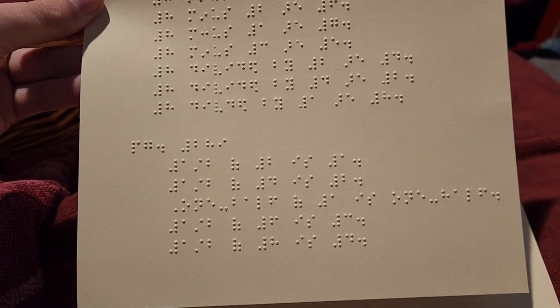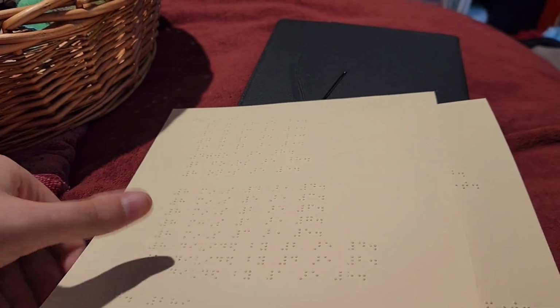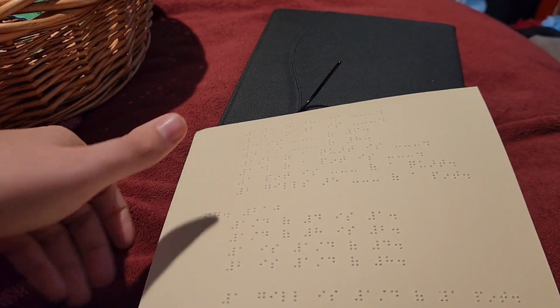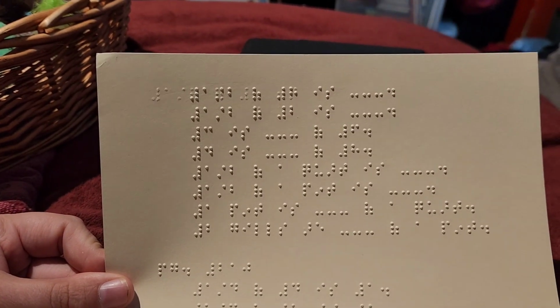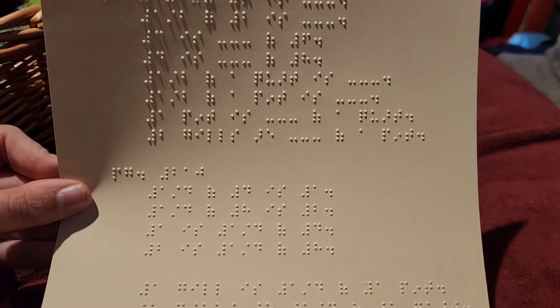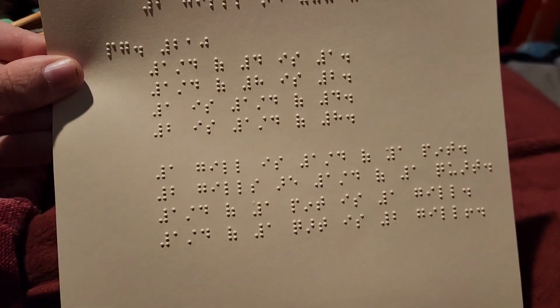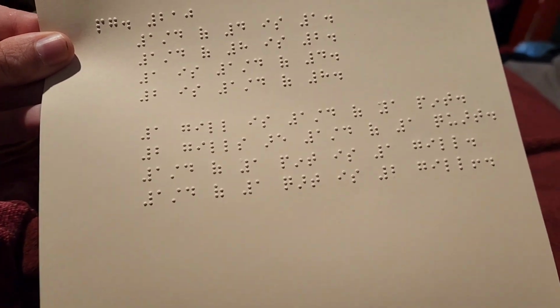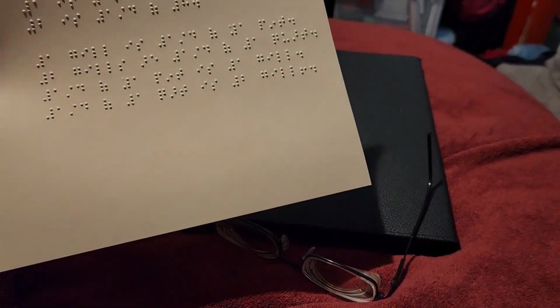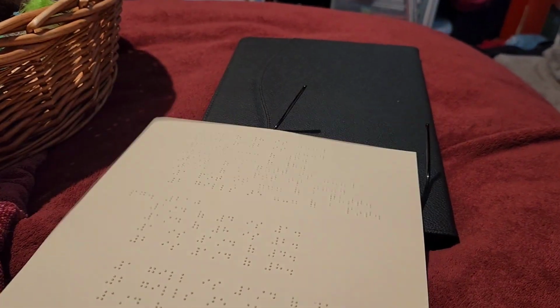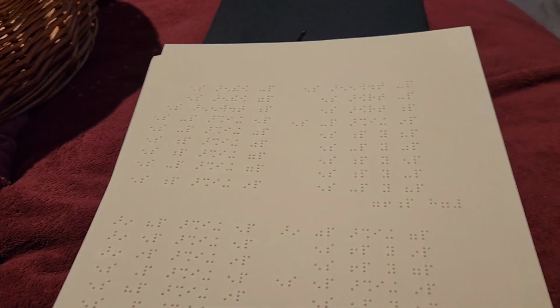This is all stuff that we could use in class. This is the third page. I have no clue how long it took me to write this up, but it's one of those things I have to do, is write my own Braille, because I have no way of making it other than with the Perkins Brailer.